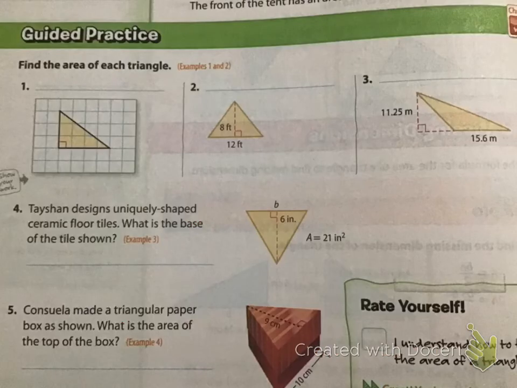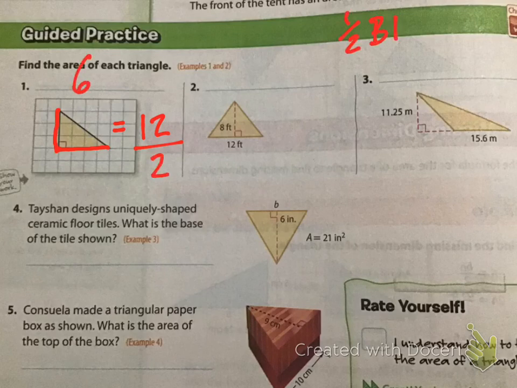Excellent. For our guided practice, it goes the same thing. So for this first one, we have 4 and we have 3. So Andrew, what is 4 times 3? 12. We gotta find half of that. We divide it by half. So we get our answer to be 6. It's always 1/2 base times height. Here, 8 times 12. Anita, what is 8 times 12? We get 96. We divide that in half and we get 48. So all of it's 1/2 base times height.